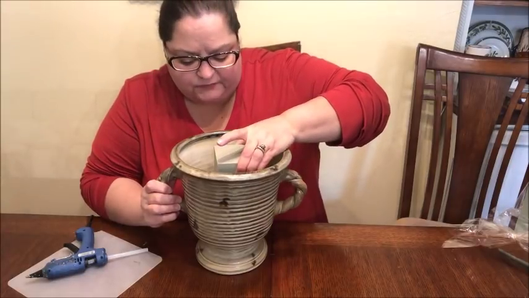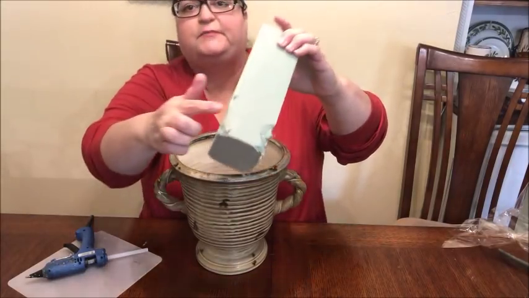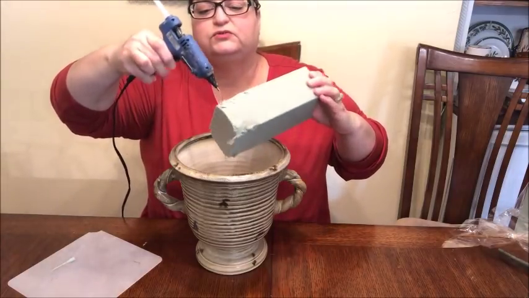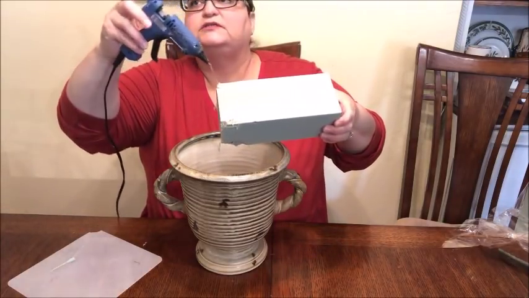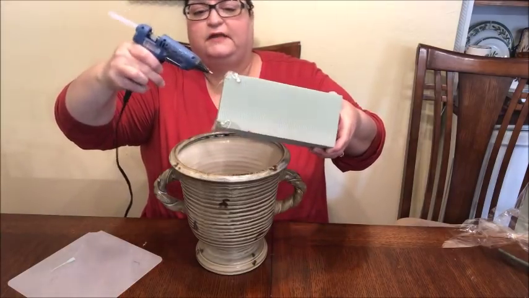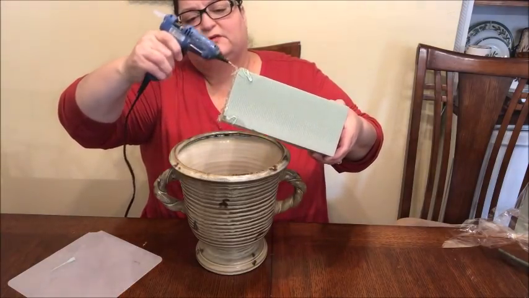Okay, so now that I've got it in there and I've fitted it in there and shaped it to the bottom, I'm going to go ahead and add some glue to the little corners here. Let's get that stick in there. Add some glue, and then some at the bottom so it glues down.